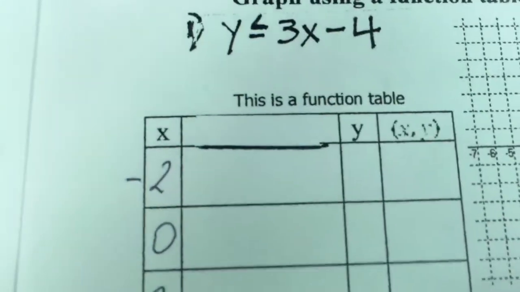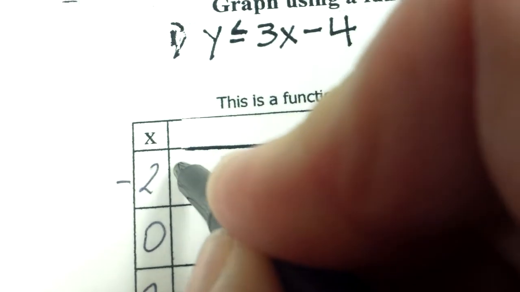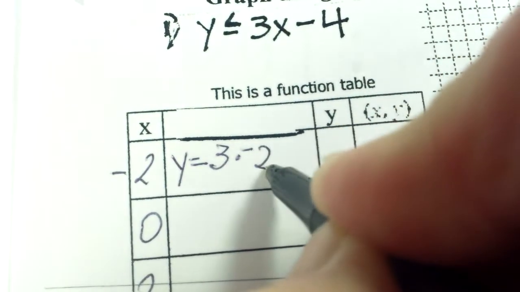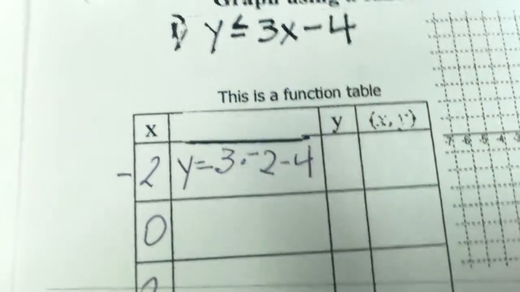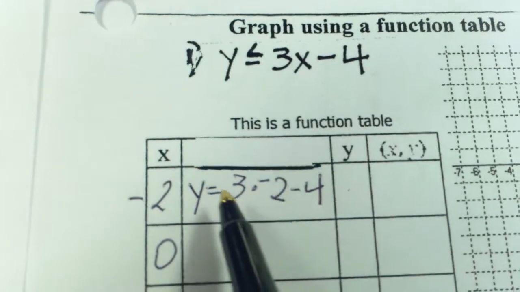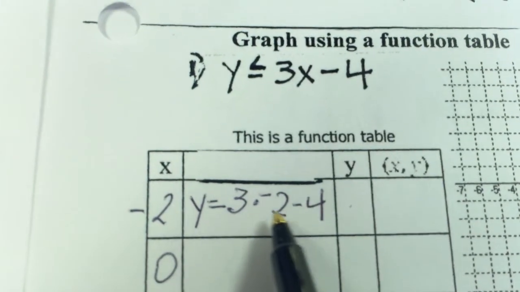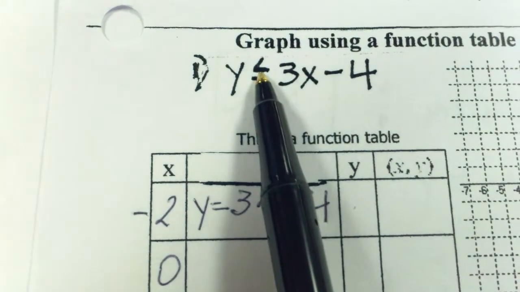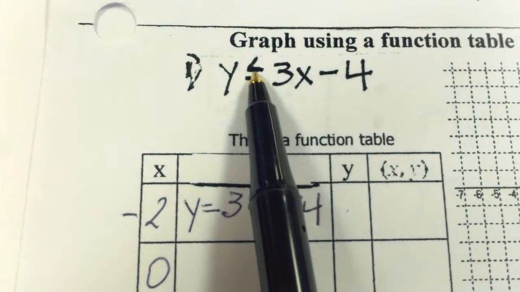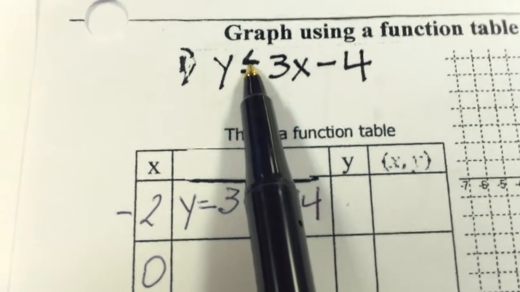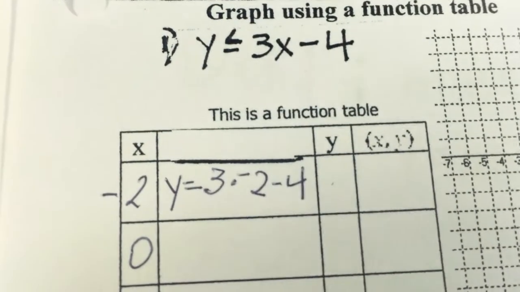If I plug -2 into the inequality, I'm going to get y equals 3 times -2 minus 4. Now when we're graphing inequalities, when I'm finding points, it's okay to use an equal sign in the function table. The only time I have to worry about the inequality symbol is when I'm making my line and determining if it's broken or solid, and then when I'm shading.